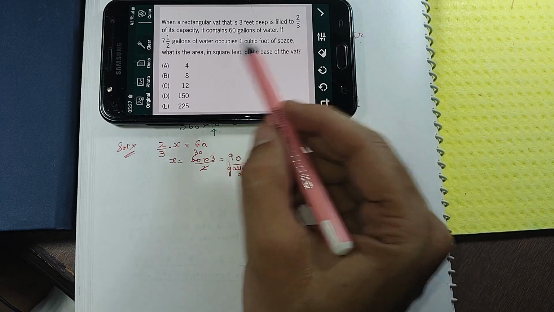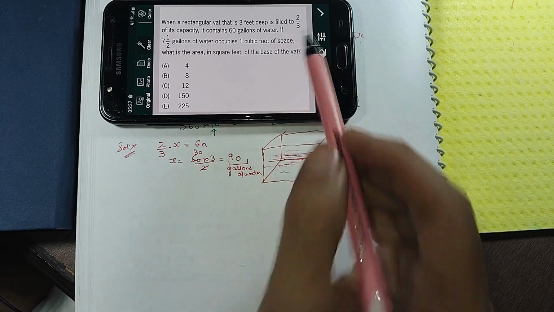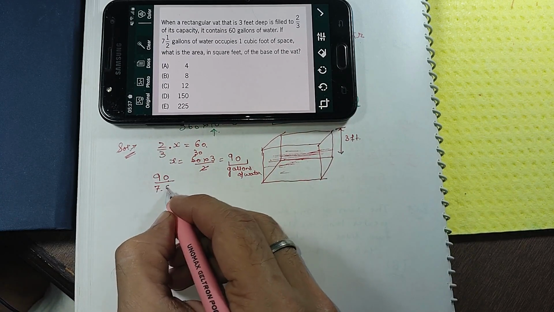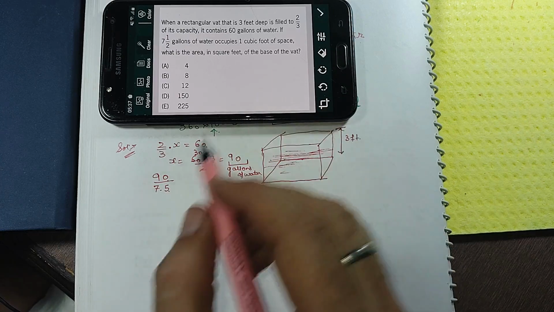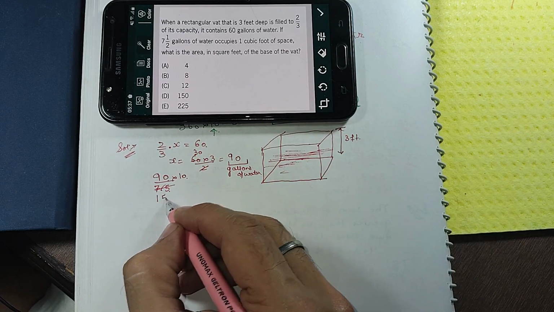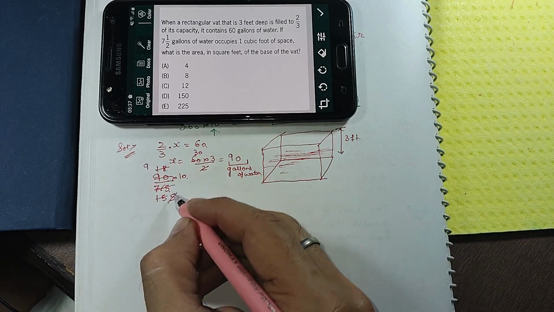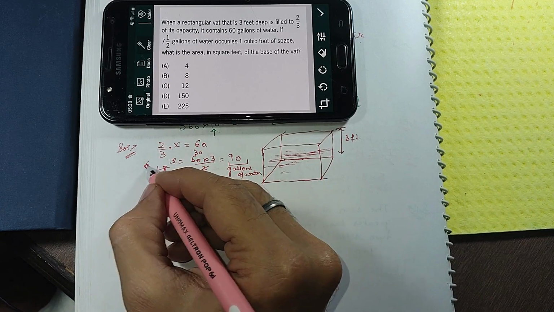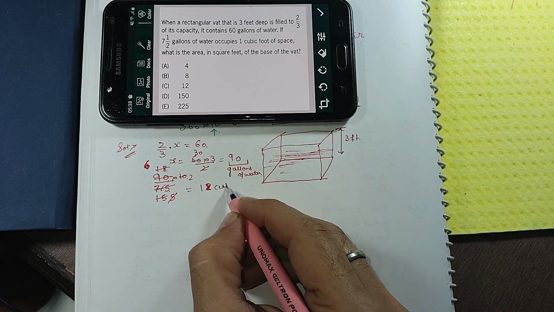Now he says that if 7.5 gallons of water occupies 1 cubic foot of space, that means by dividing 90 by 7.5, I will get the actual cubic feet volume. So this will be 10, and this will be 1, 15, and here it will be 18. Further it will be 9, 5, 5, 2. So that means, sorry, here 3 5s are, and this is 3, 6. So 6 into 2 is 12 cubic feet of space.